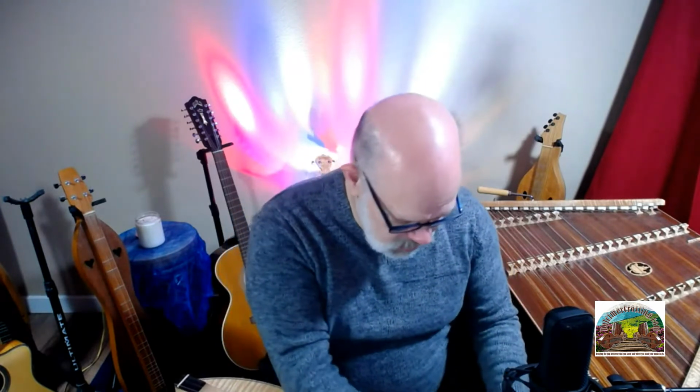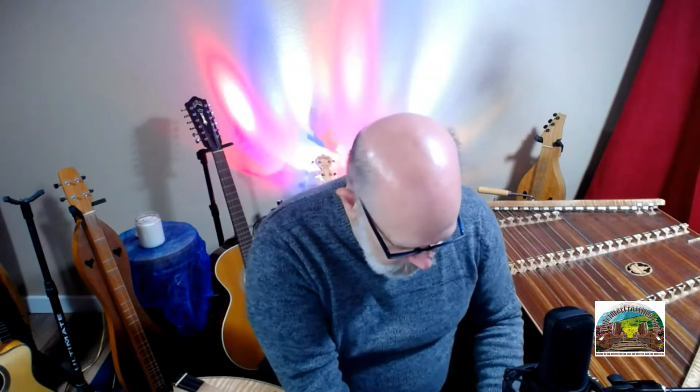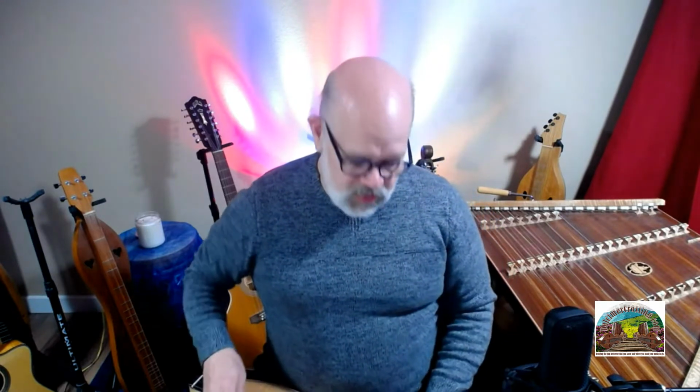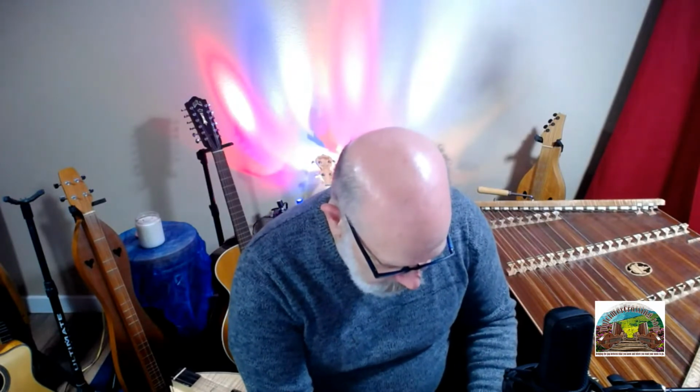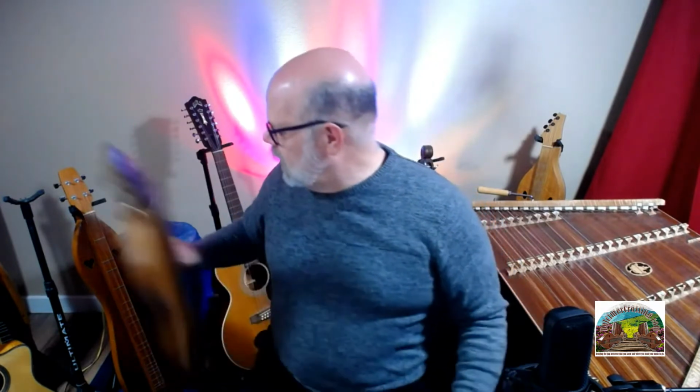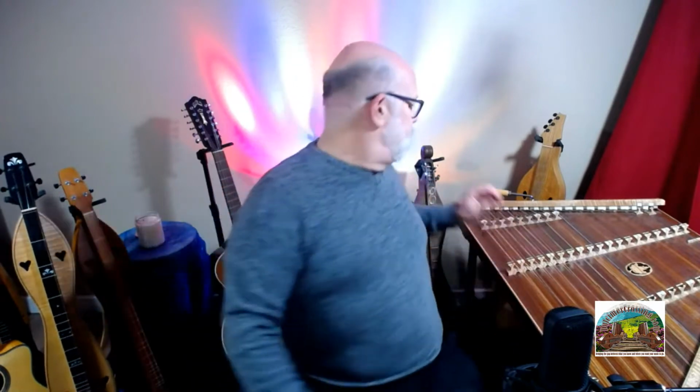In my Dulcimer Friendly Advent book, which was the first Dulcimer book in the Advent series, there are several minor mode tunes there. Savior of the Nations Come. In that book, they're in DAC tuning, but I'm going to, because I've already got an instrument in DAC tuning. How about that?